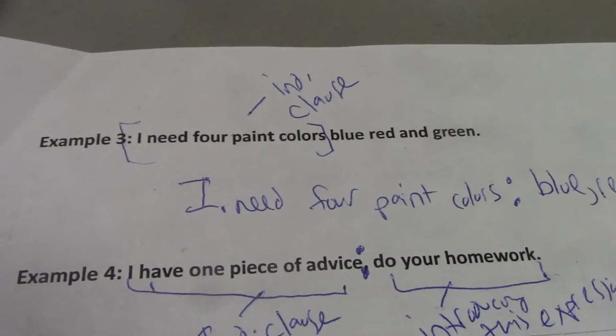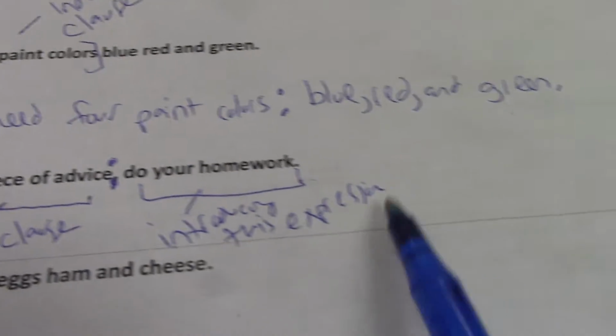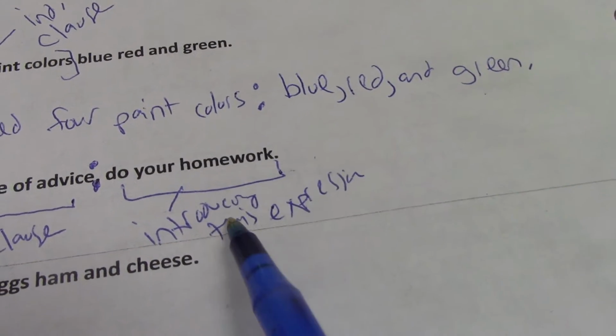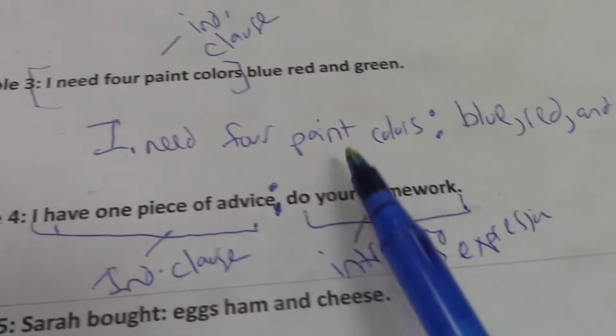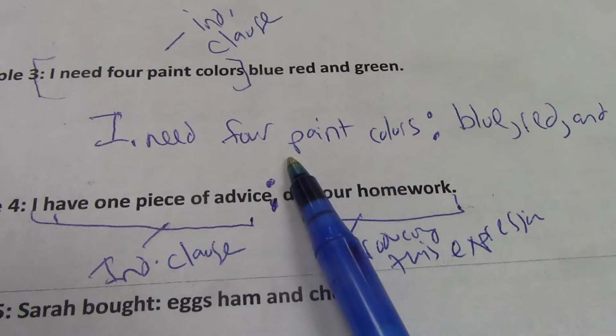So you can use colons if you're introducing a list or an expression, and before the colon you need a complete statement or a complete thought.